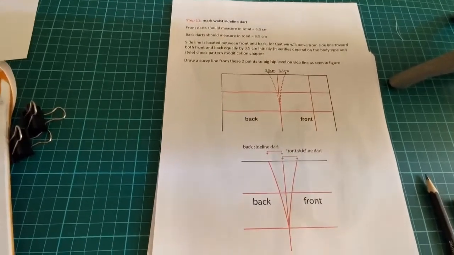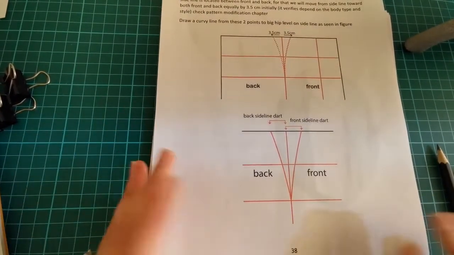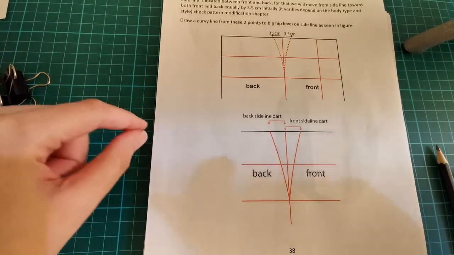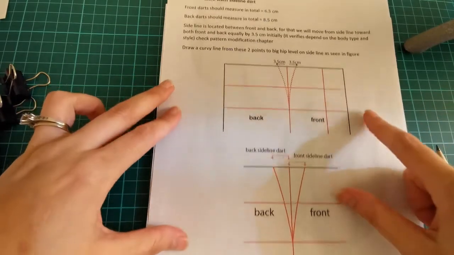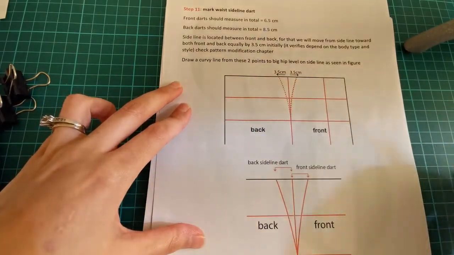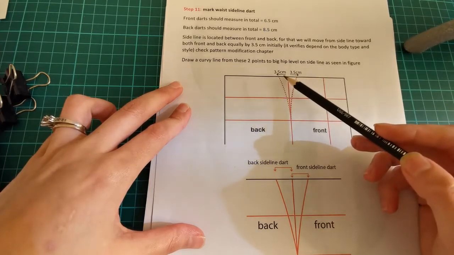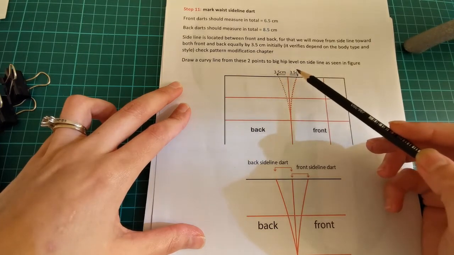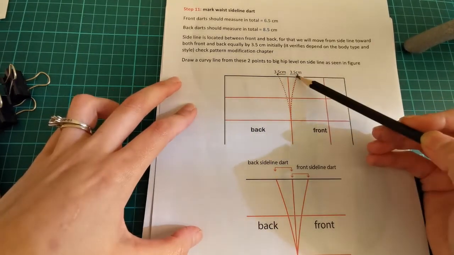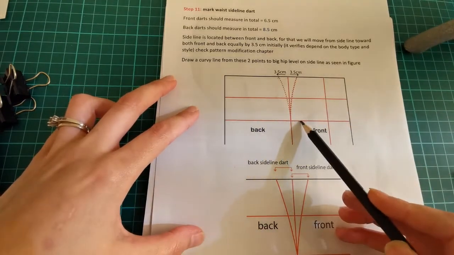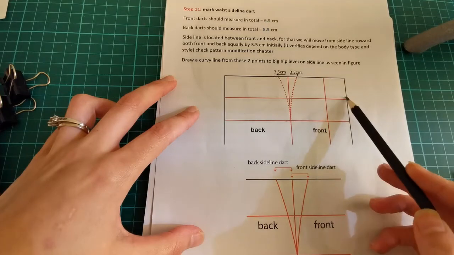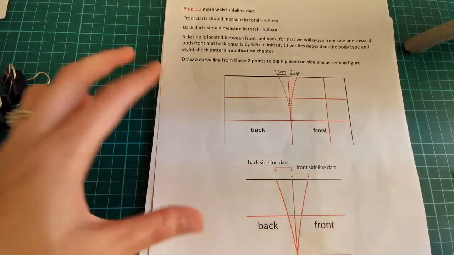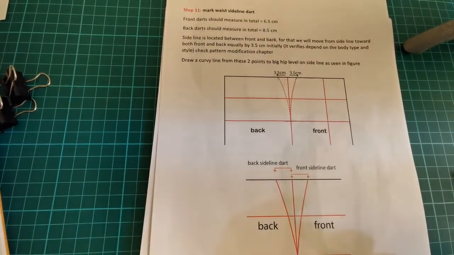So here what I did was, according to the measurements we had, you can also go check the measurements. I will leave the link of the measurements table in the description box below, okay? So here I decided to put 3 centimeters in the front and 3.5 centimeters in the back. These two should be the same, and obviously it will start from here on the waist and it will vanish at the level of the big hip. This is the small hip and this is the big hip. It will vanish here in the big hip, okay? So let's go now to the second step.